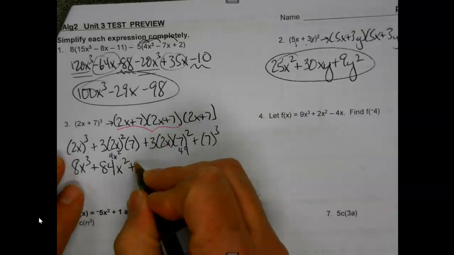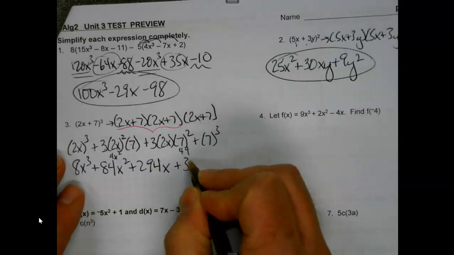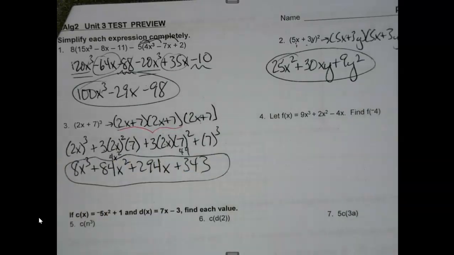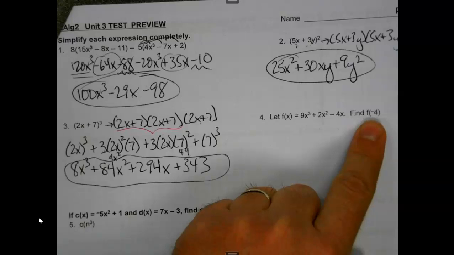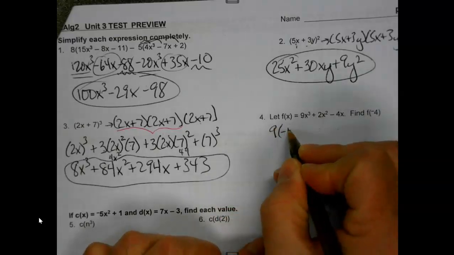98, 294x plus 343. Otherwise, again, the double, the FOIL, and then multiplying it again absolutely works. Okay, here, find f of negative 4. That just means substitute negative 4 in.